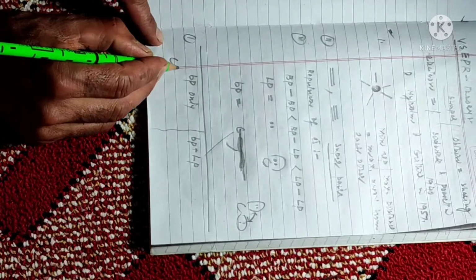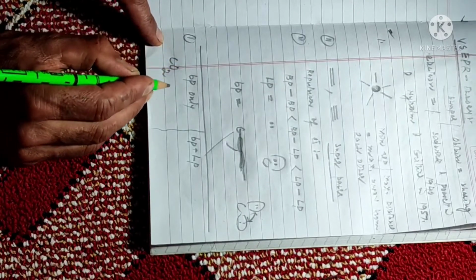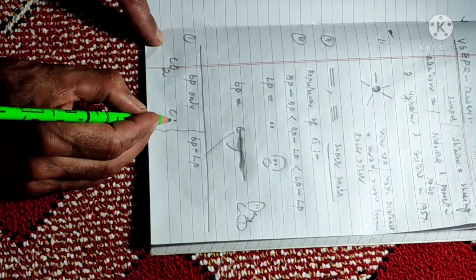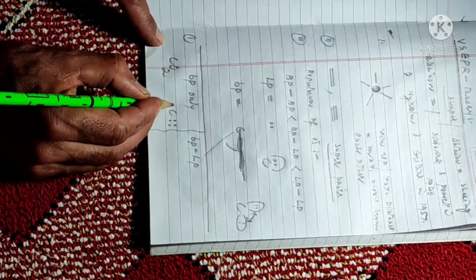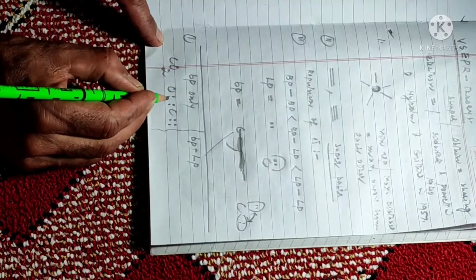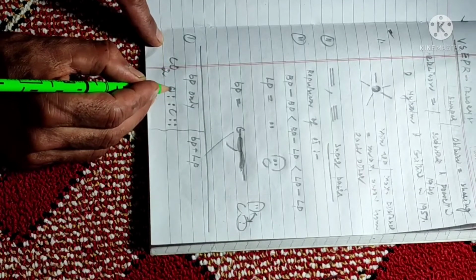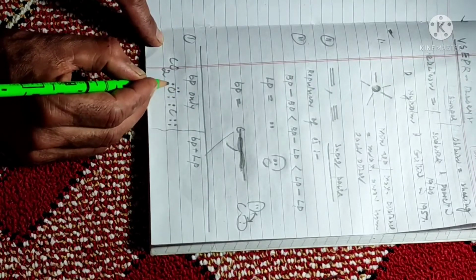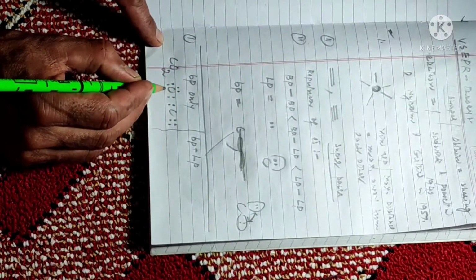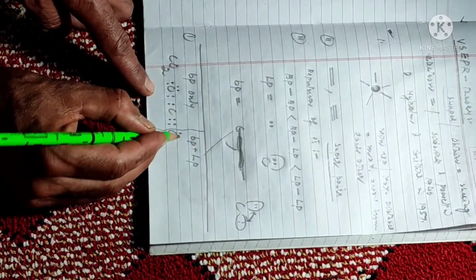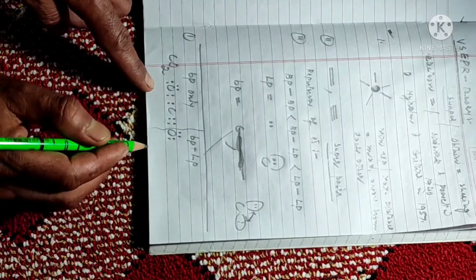For example, carbon dioxide molecule. The Lewis structure of carbon dioxide molecule is like this. Carbon having 4 valence electrons, oxygen having 6 valence electrons. So this will share 2 electrons with this. After that, there will remain these 4 electrons on oxygen atom. Similarly, on this oxygen atom, there are 2 lone pairs.